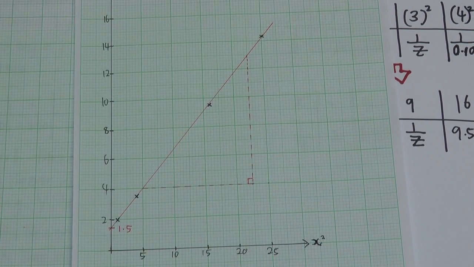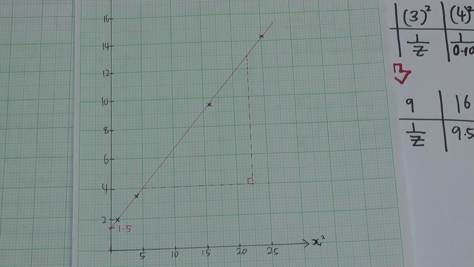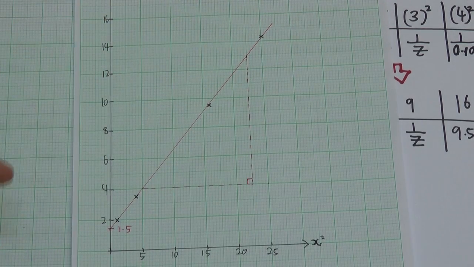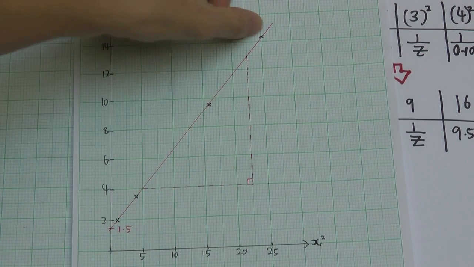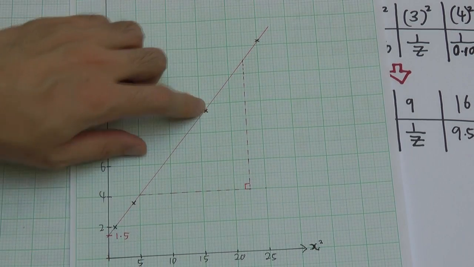If you want to know more about best fit, maybe you can have a look at the reference book. It's not really hard to understand. If the points are very messy, you just draw the middle line. But normally what I will do is make sure it passes by as many points as possible. So like this one, the straight line actually passed by 3 points and only missed out 1 point.